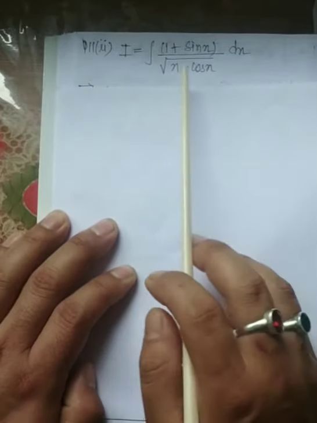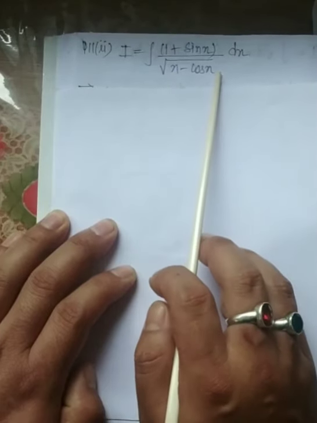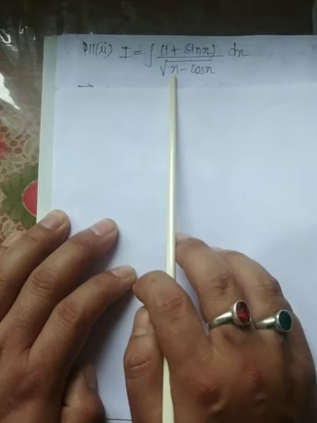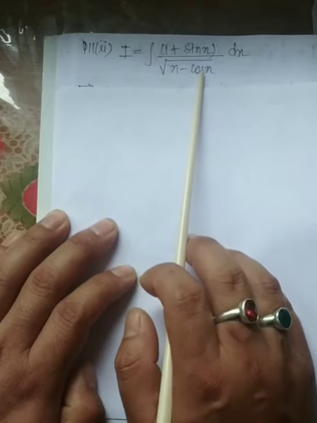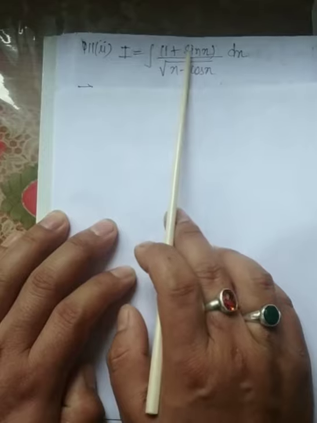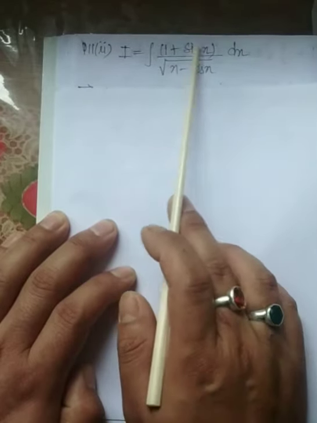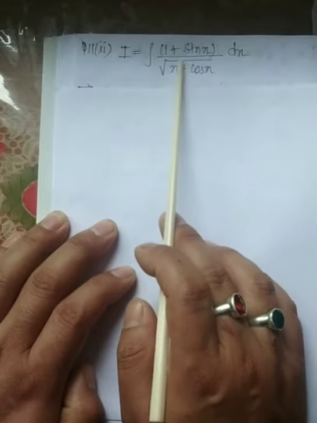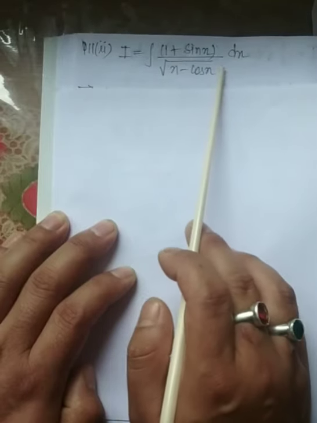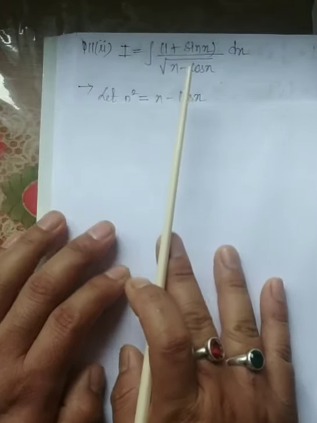If you see the relation x minus cos x, if you substitute p as x minus cos x, what do you get? Differentiation of x is 1 and differentiation of cos x is minus sin x. So minus and minus will be plus. So I'll be getting 1 plus sin x, isn't it? So if I substitute this expression as p, I'm getting the numerator. But this expression is inside the square root. So what should I do? Not only p, I should substitute as p square.